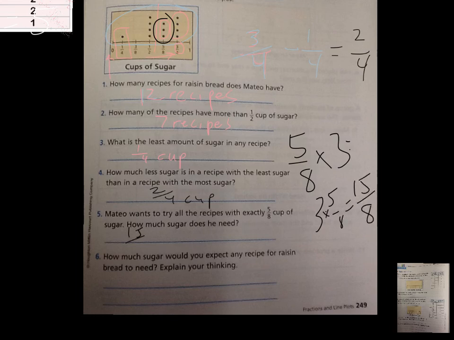So you could say 15/8 cups, or you could work that into a mixed number of 1 7/8. 1 7/8 cups.